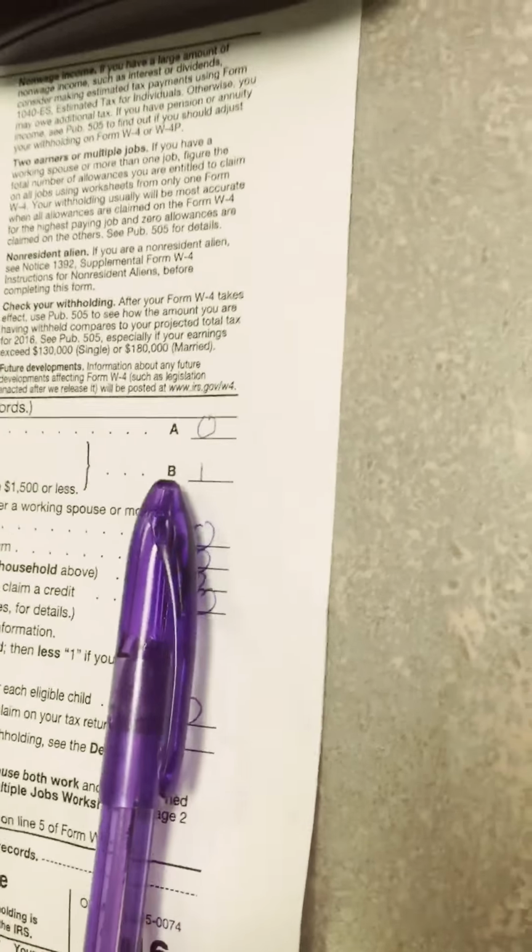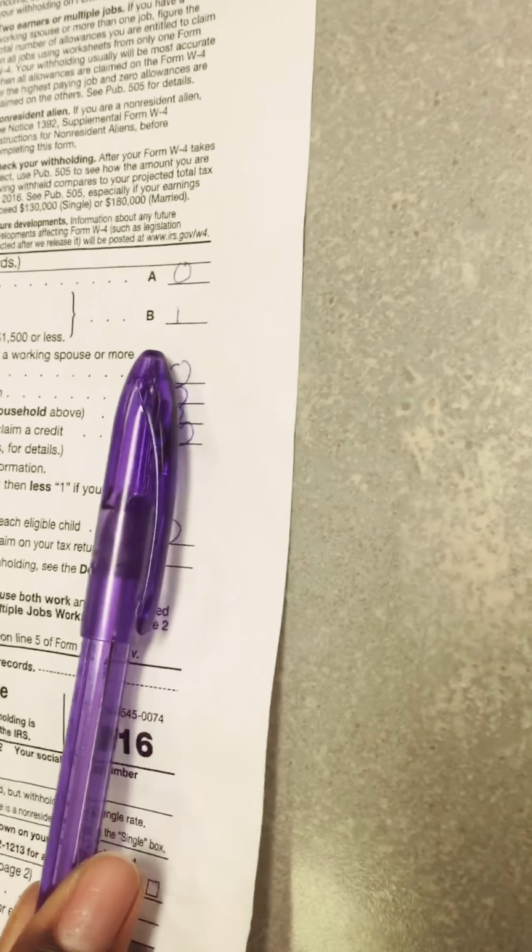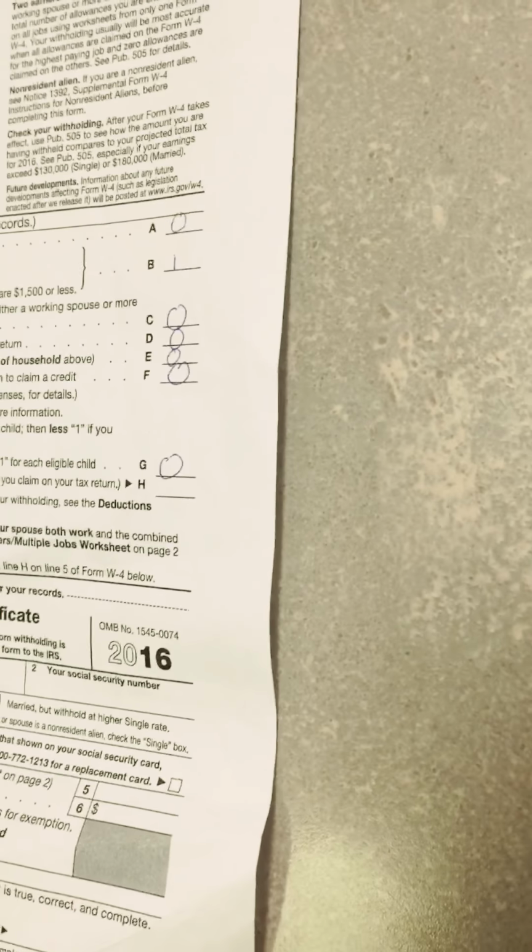Then it says the last question is add lines A through H. As you can see on mine, there were a lot of zeros and 1, 1. So add that up. It's pretty simple math. It's definitely 83. No, it's 1. Okay.